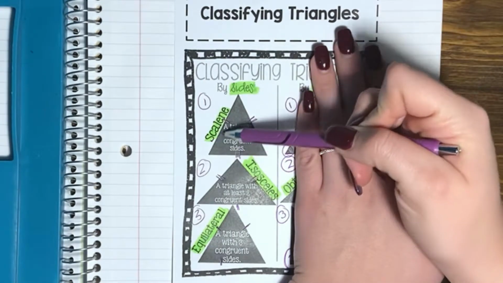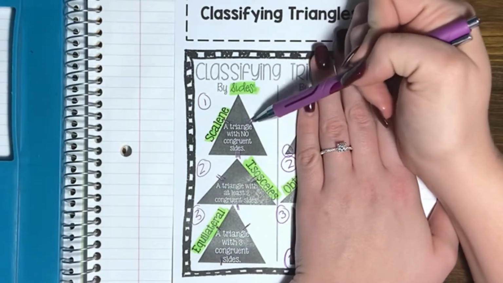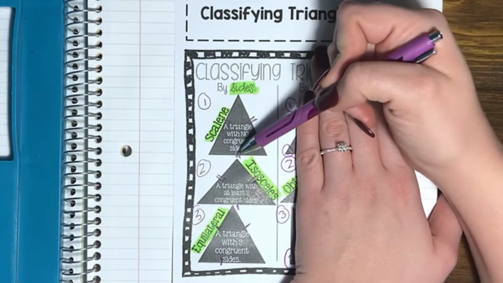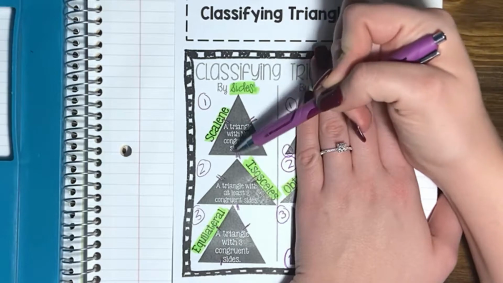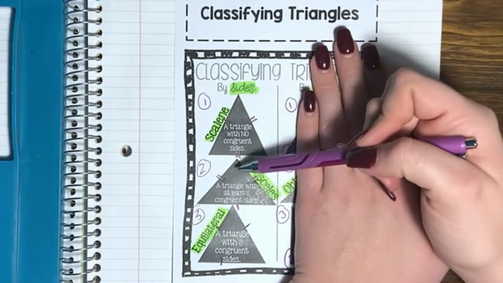This side of this triangle has one dash on it. This side has two dashes on it. This side has three dashes on it. That means that none of the sides are equal in length because they all have different amounts of dashes. But look at this triangle.